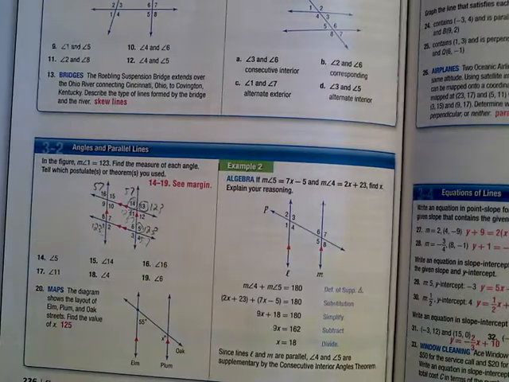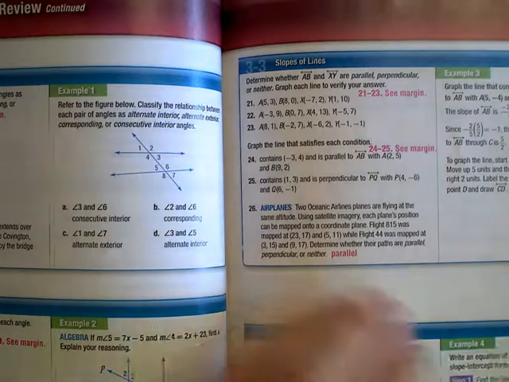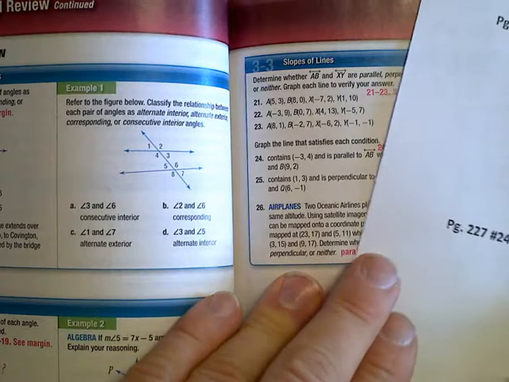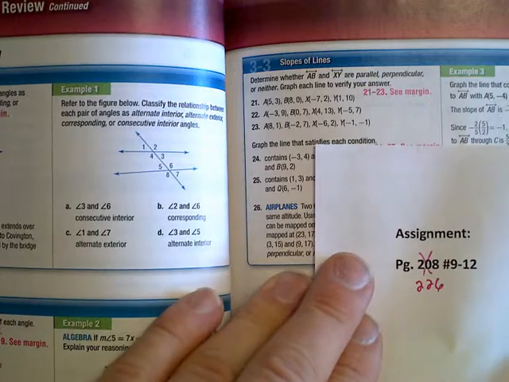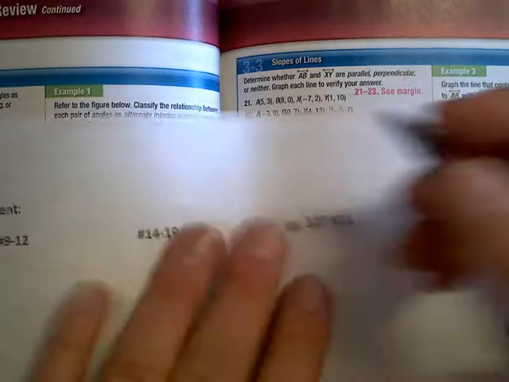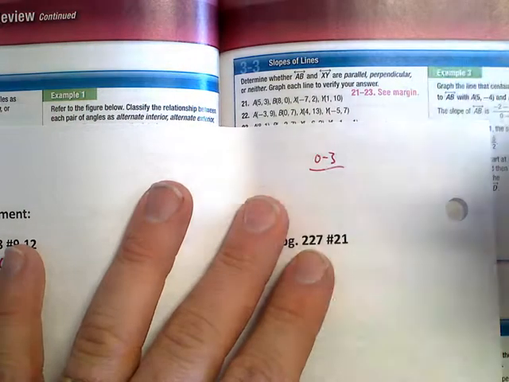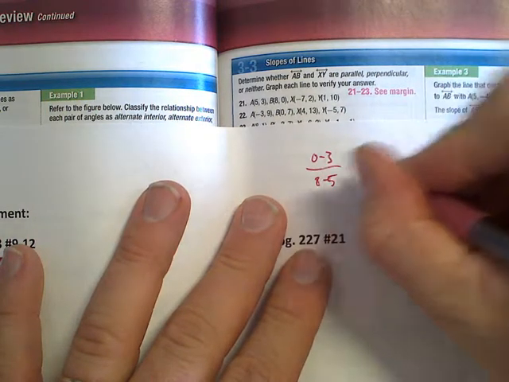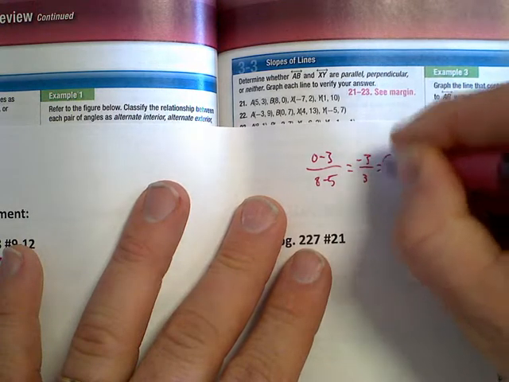Page 227, number 21. I have to determine whether these are parallel, perpendicular, or neither. To determine that, I need to find the slope. So the slope between A and B would be 0 minus 3 over 8 minus 5. That would give me negative 3 over 3, which is negative 1.